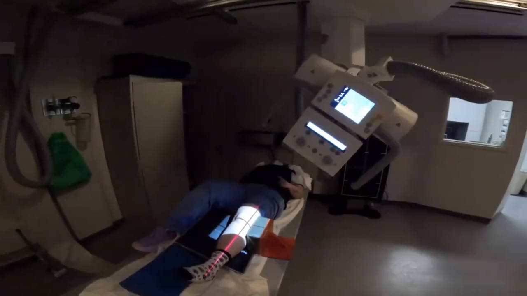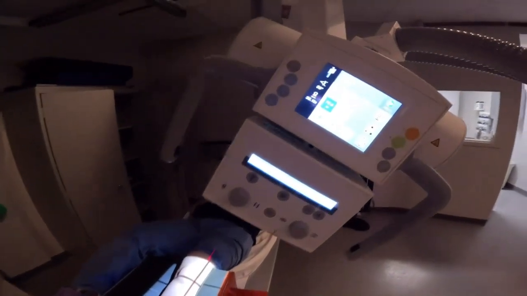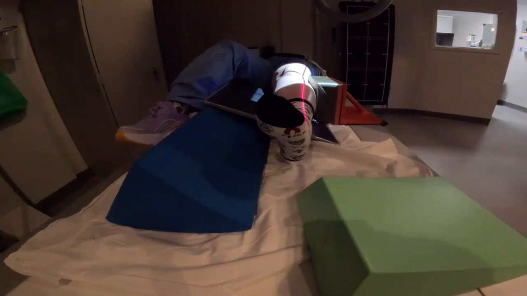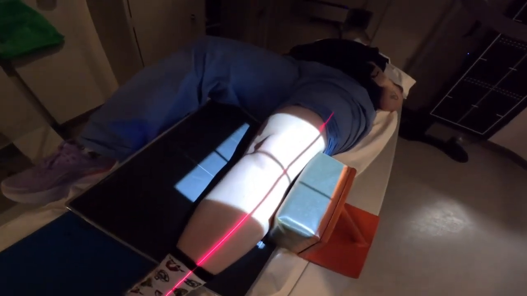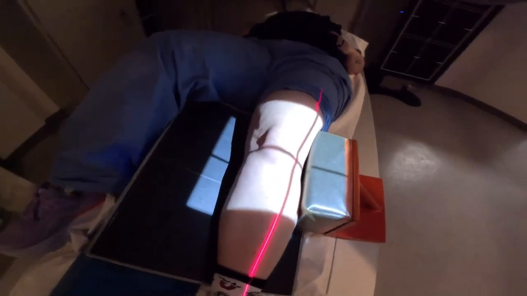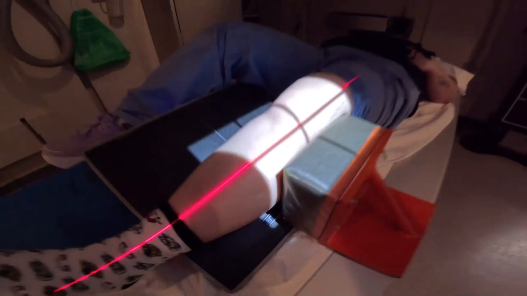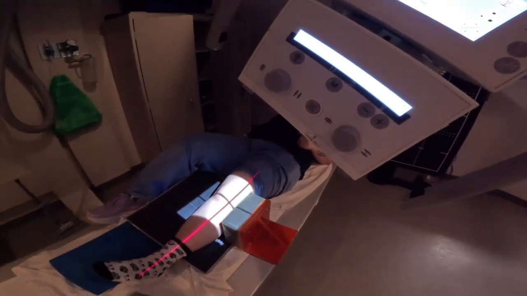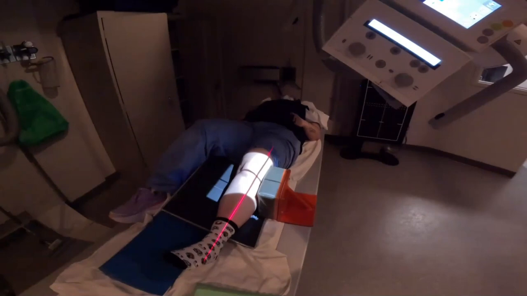So the main goal of this is going to be to match our tube angle with our image receptor. That's how we're going to eliminate distortion here. So you can see I got my tube angled in, and I have my board also angled to match. See, you can place something underneath the foot for comfort, but you see our central ray is going to be entering right there where an internal oblique should enter. And we're going to eliminate the distortion there.